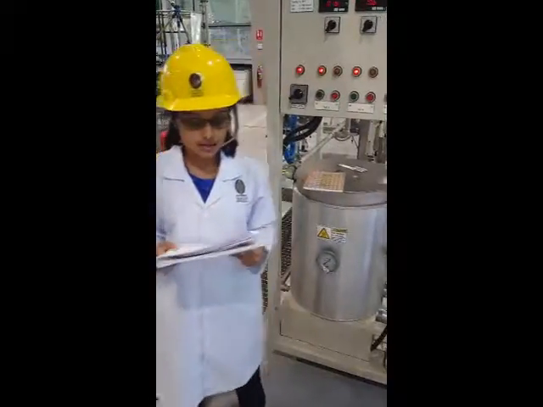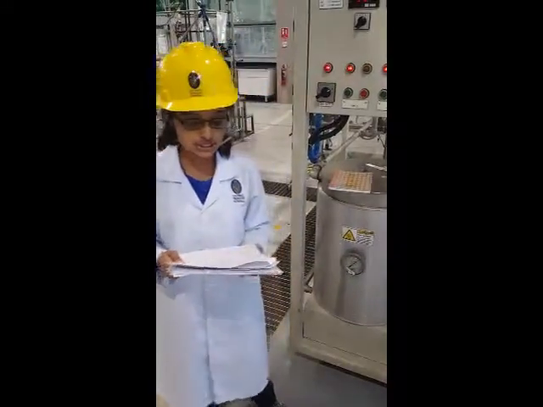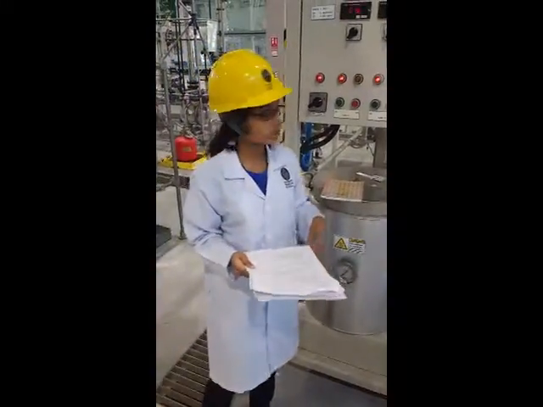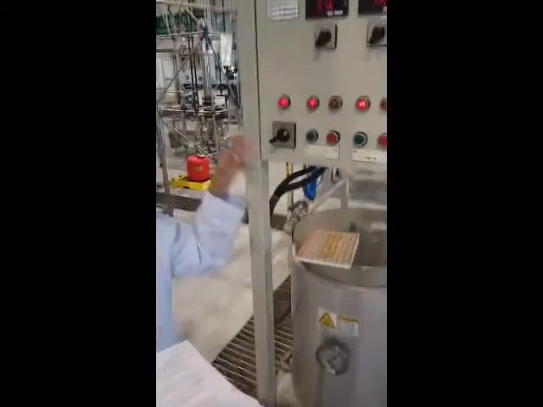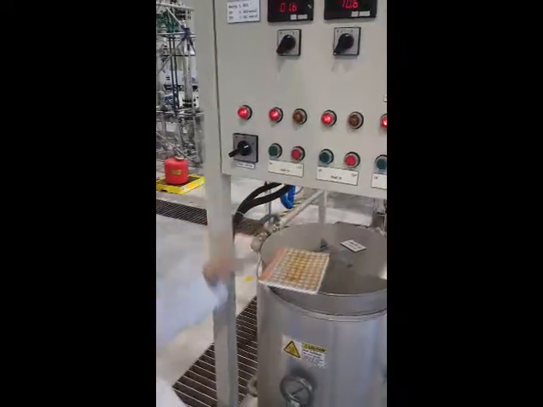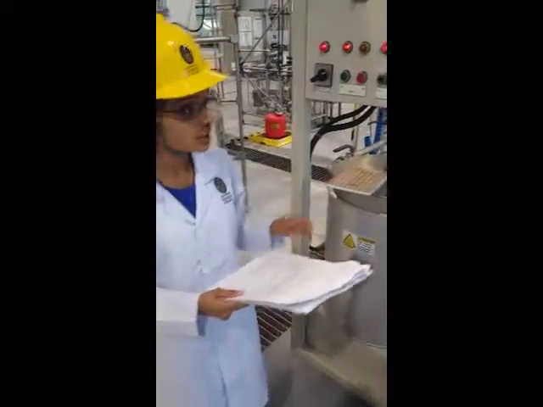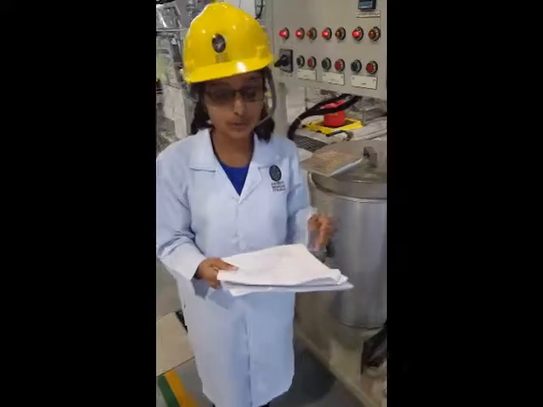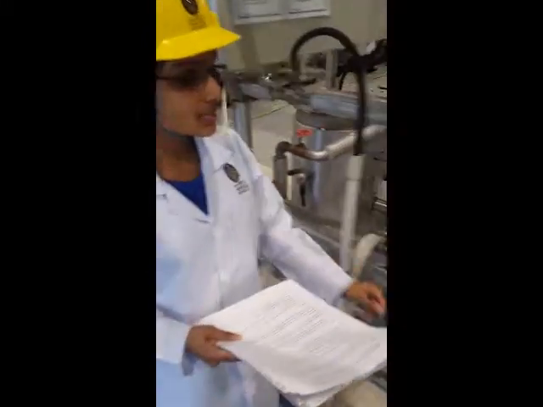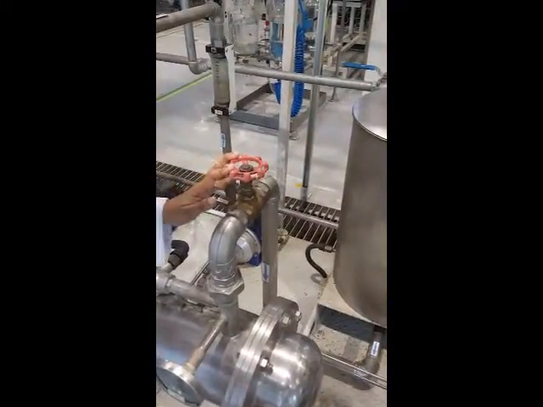Experiment 14B is the effect of hot water flow rate on heat transfer coefficient at constant cold water flow rate. You have to make sure the main switch is on and pump 1 and pump 2 are on, as we explained in the previous video. The only difference now is we are going to keep the cold water flow rate constant, which means at first you have to set this reading at 20 liter per minute.